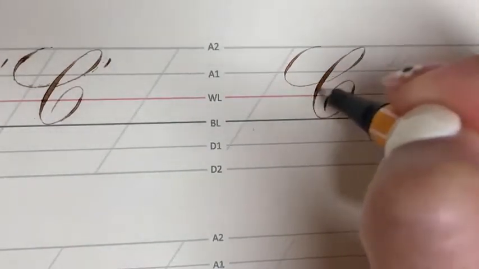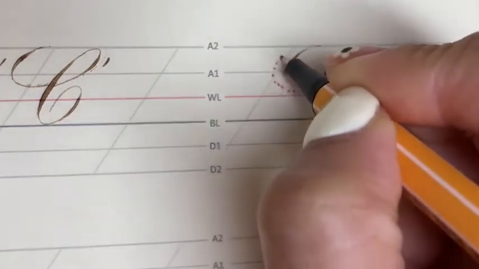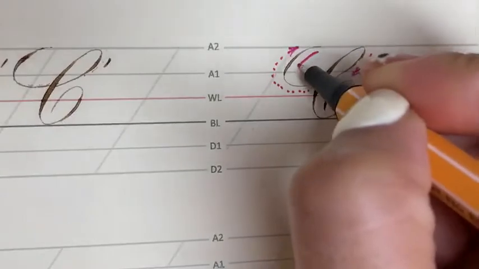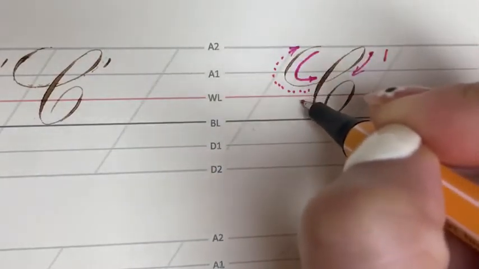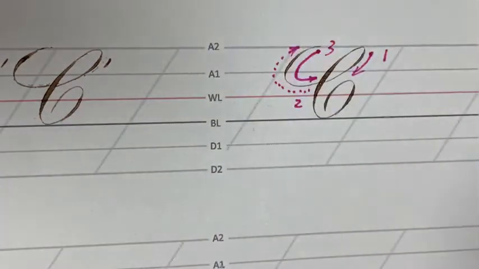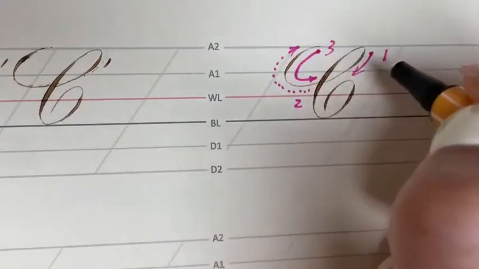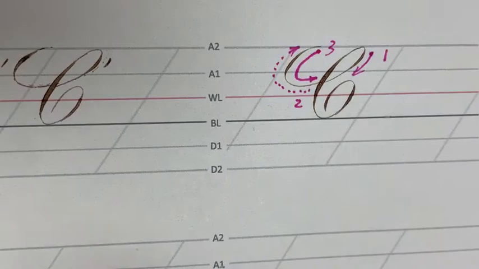So you do the main one, and then you can do this, then you travel up, then you come back down. So that's 1, 2, and 3. The dot dot dot means your hand is actually moving in the air with the nib not touching the paper. Okay, so not actually touching. So let's do the second way to write the letter C.